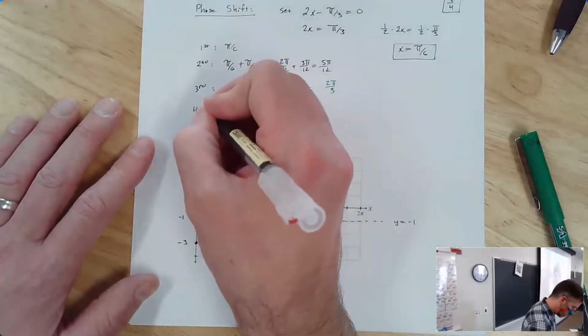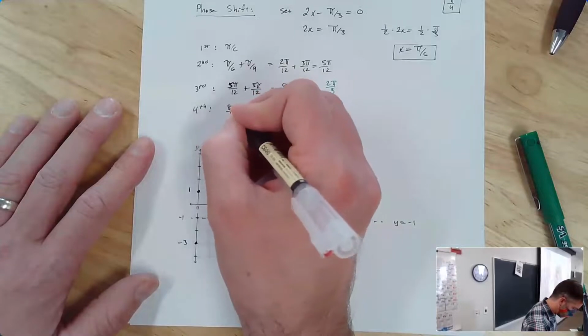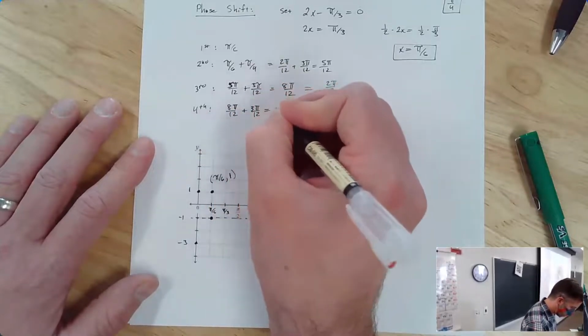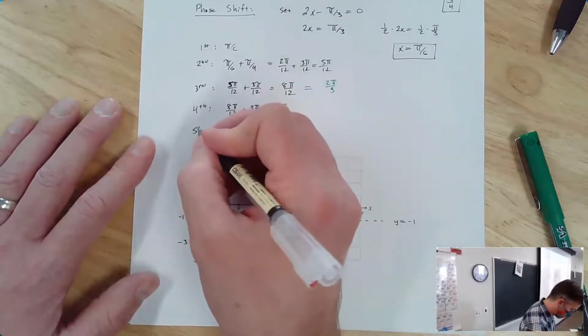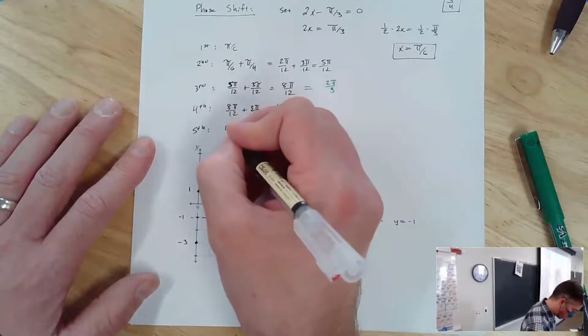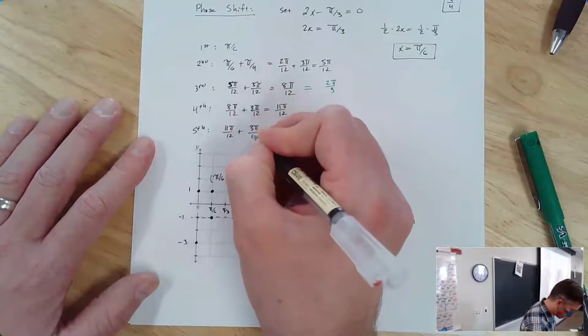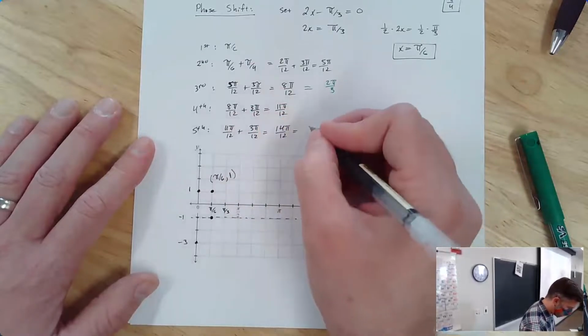My fourth point, again, I'm taking the previous point, 8 pi over 12, and adding on a quarter of the period, which is 3 pi over 12, to get me 11 pi over 12. And finally, my fifth and last point is 11 pi over 12 plus a quarter of my period, which is going to get me 14 pi over 12, which, yes, reduces to 7 pi over 6.